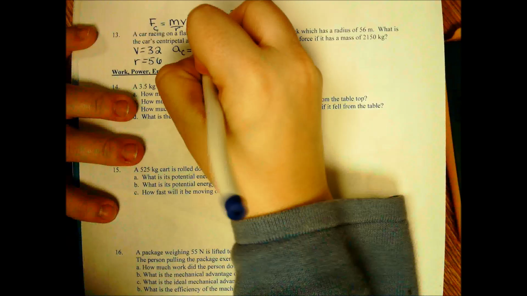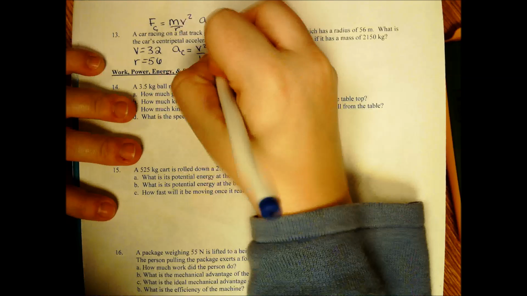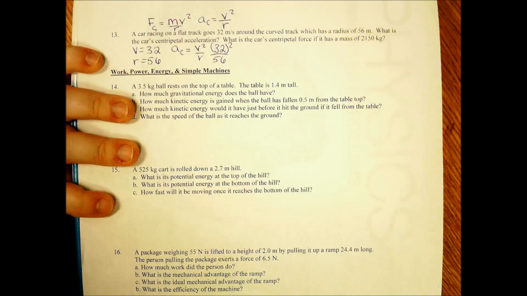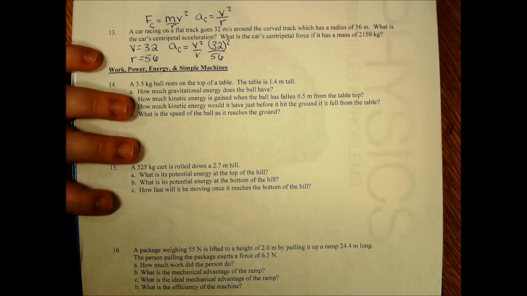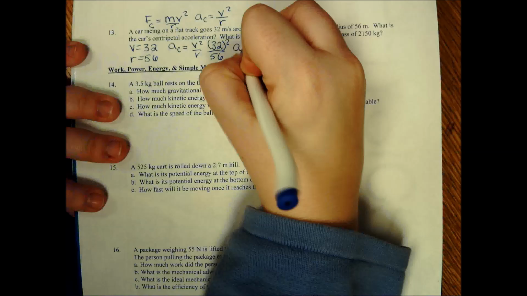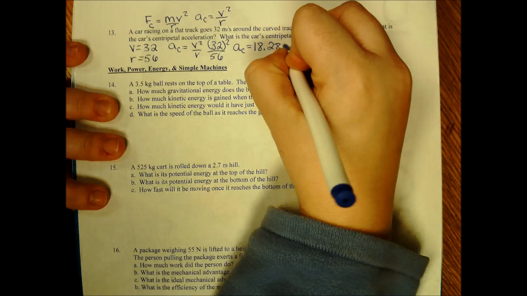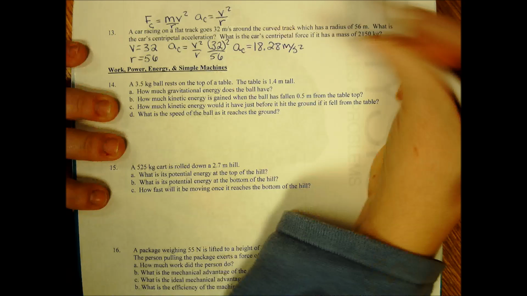So centripetal acceleration, v squared over r, 32 squared divided by 56. Sorry, calculator struggles. And I'm getting that AC is 18.28 meters per second squared.